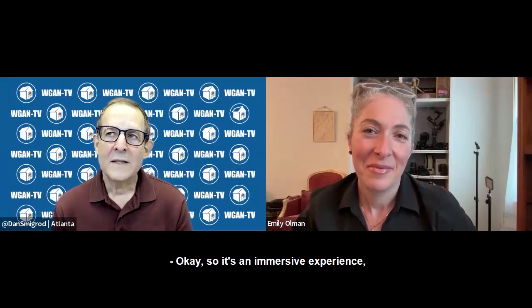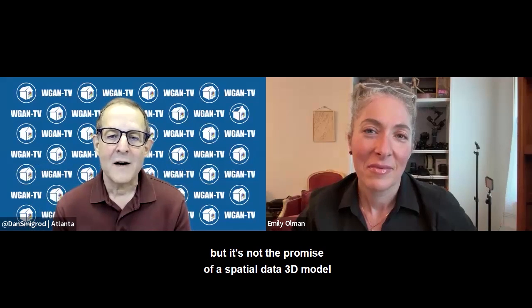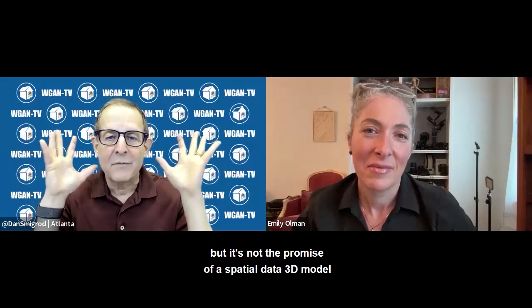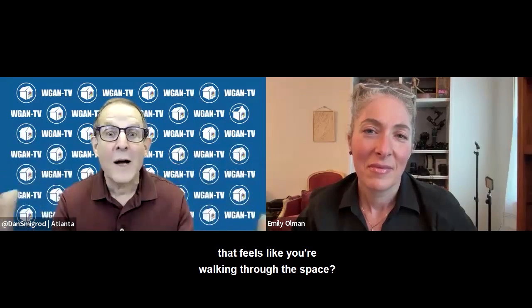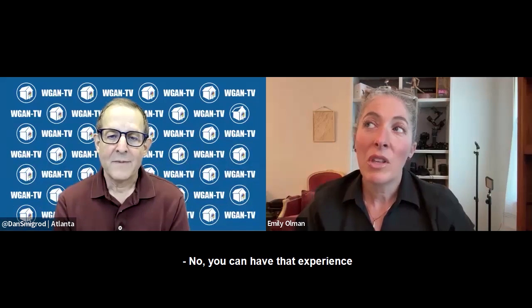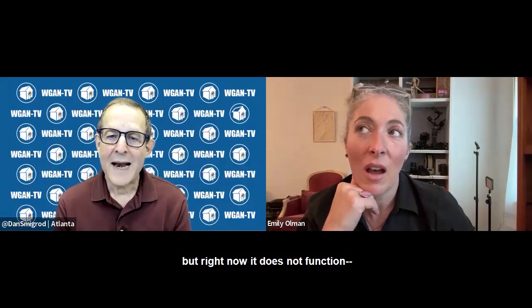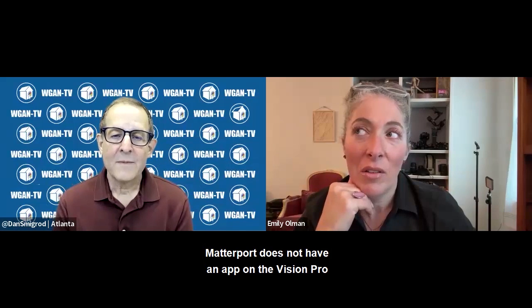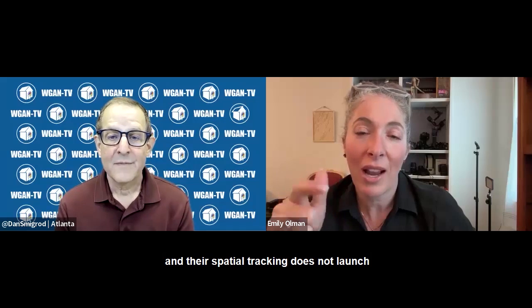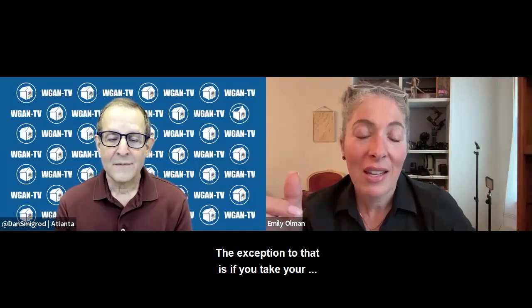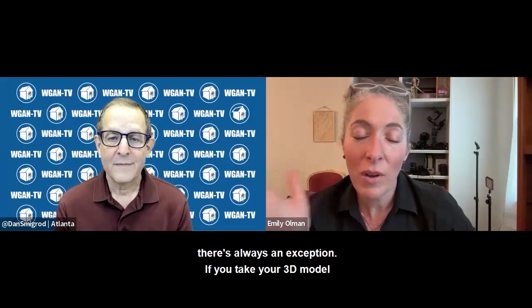Okay, so it's an immersive experience, but it's not the promise of a spatial data 3D model that feels like you're walking through the space. No, you can have that experience very easily on a Meta Quest, but right now it does not function on the Vision Pro. Matterport does not have an app on the Vision Pro, and their spatial tracking does not launch the models on a Vision Pro. The exception to that is, there's always an exception.